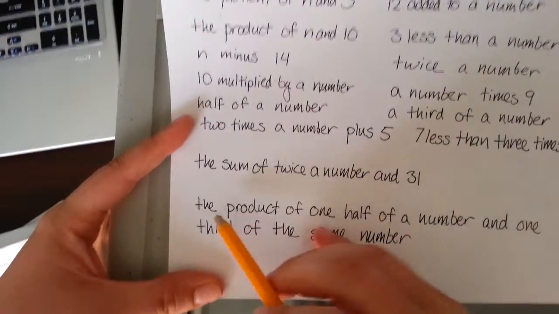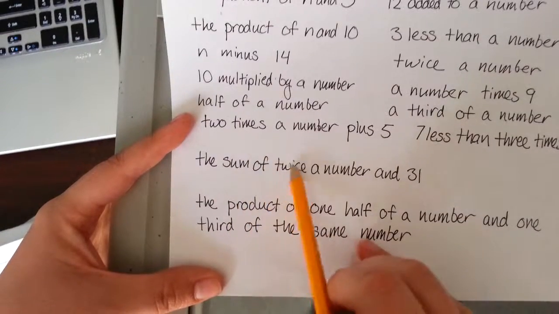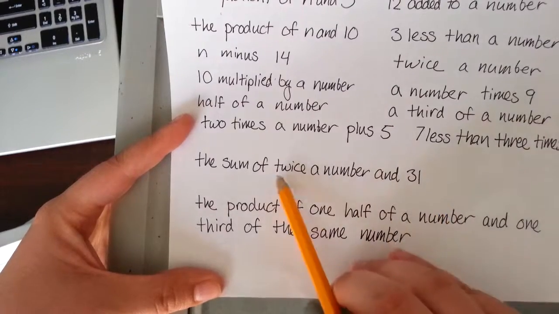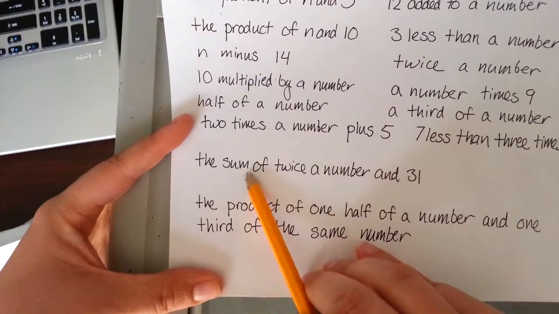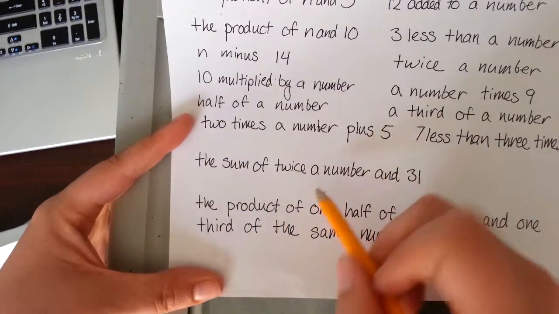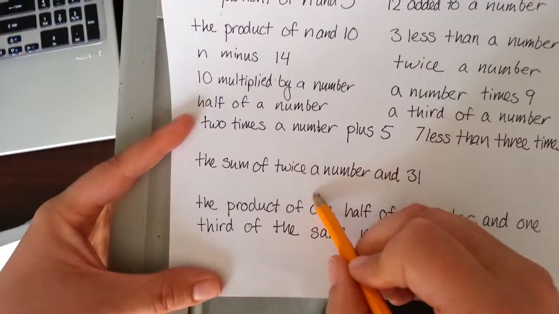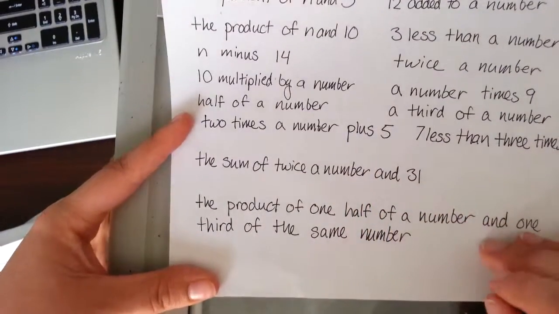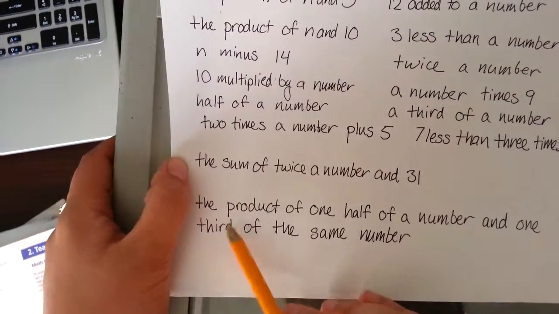Okay, we're back. Let's see how you did. The sum of twice a number and 31. Okay, twice, remember, that means multiplied by 2. And sum, remember, that means the plus symbol. So we're going to have 2 times n, so 2n plus 31. Did you get it? I bet you did. All right, let's see this other one.